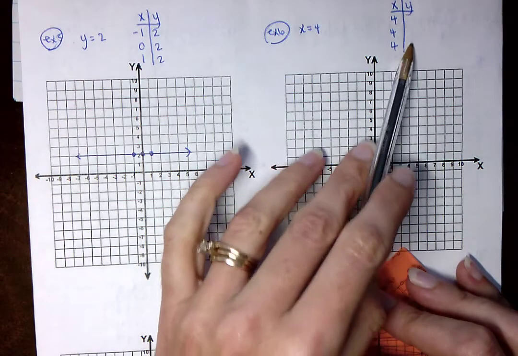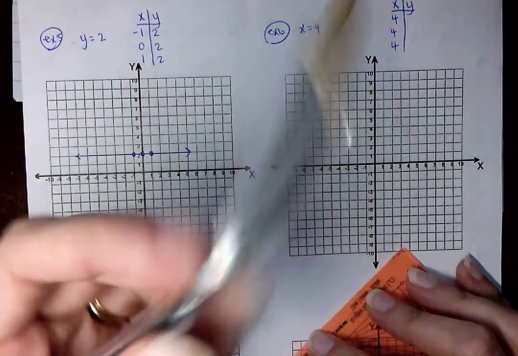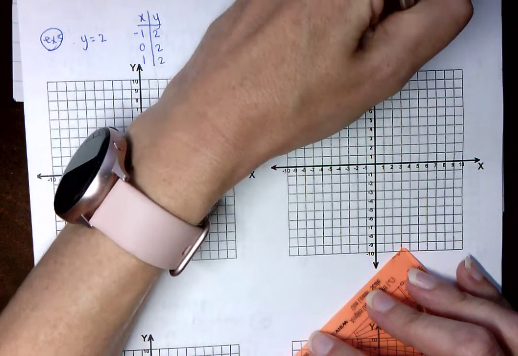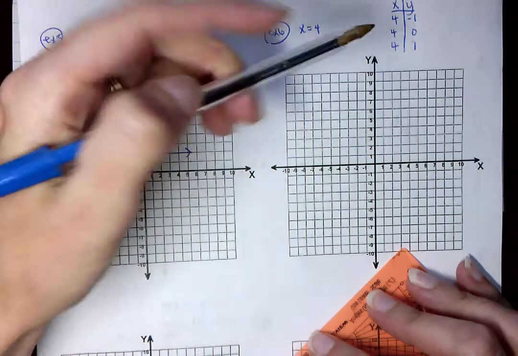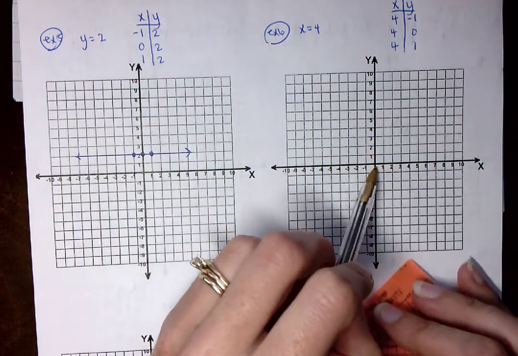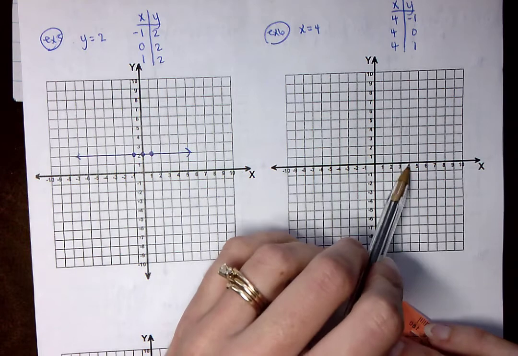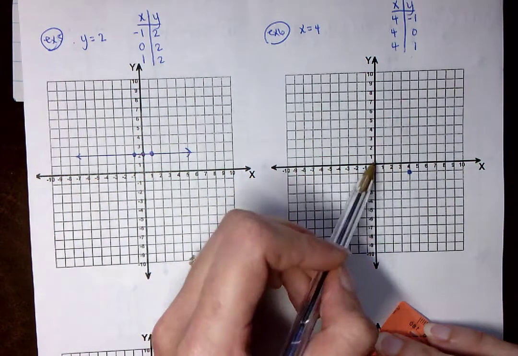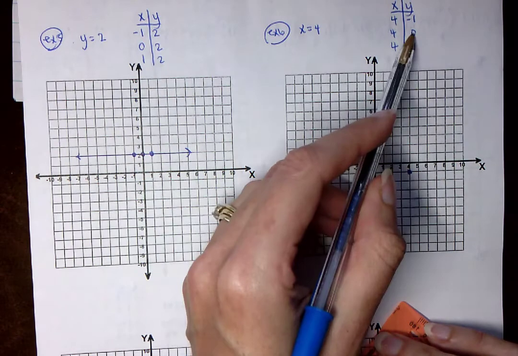So for this one, again, we can really pick anything, but if you want to just pick your typical -1, 0, and 1, you can do that. You could spread it out more if you want. You'll see when we do this, this means go right 4, down 1, so that's going to be here. This is just right 4, don't go down.